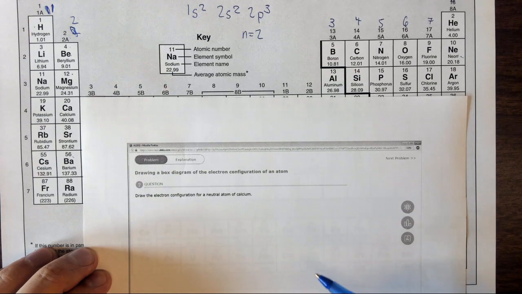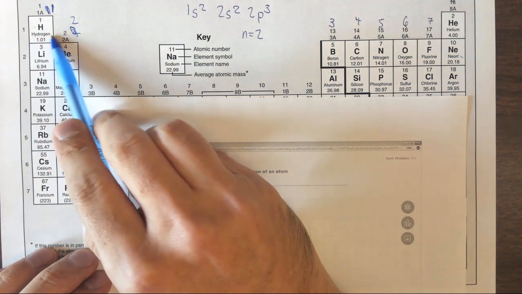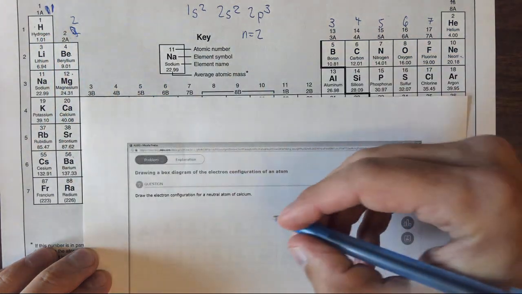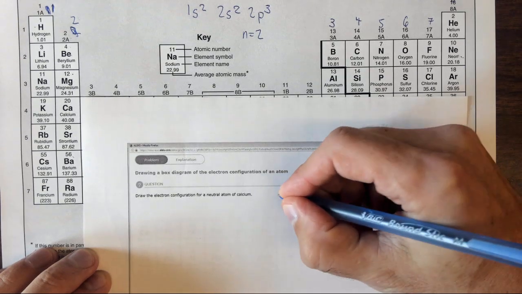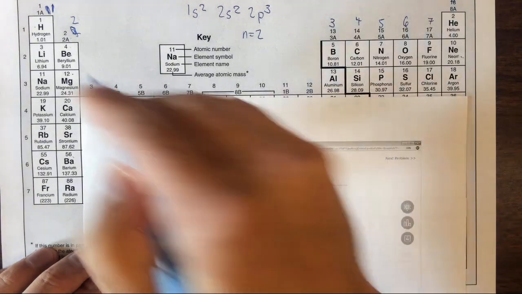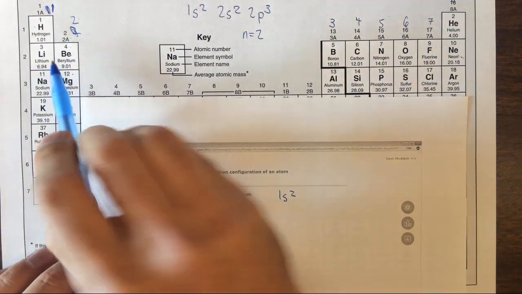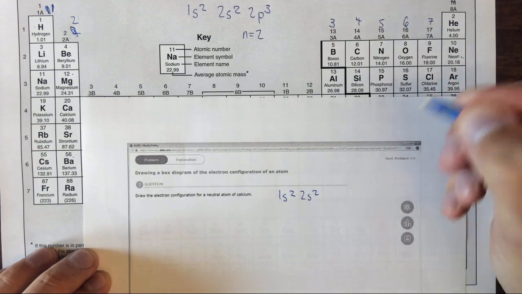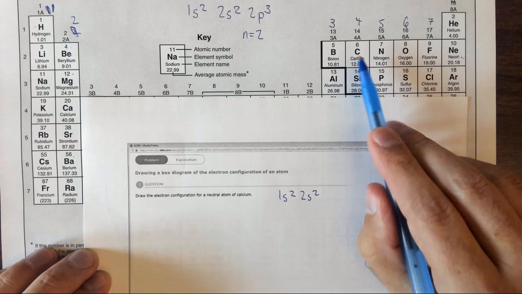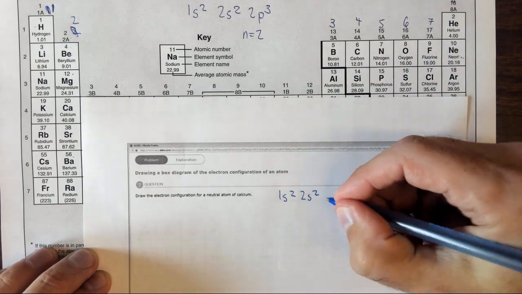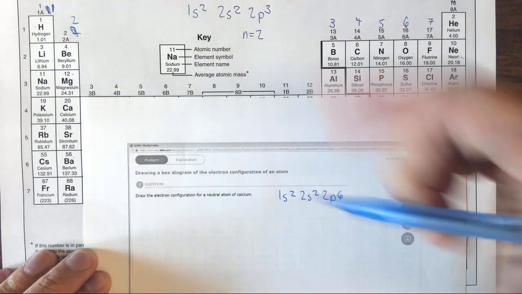So when we're doing the 20 electrons in calcium, we need to start in the 1s orbital. So first, it fills the 1s orbital, 1s2. Now the 1s orbital is full, so we move to the 2s, which holds 2 electrons. Then 2p, which holds 1, 2, 3, 4, 5, 6 electrons, 2p6. Now that's full. So we move to the 3s2.